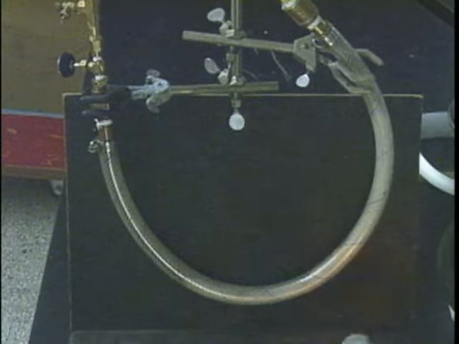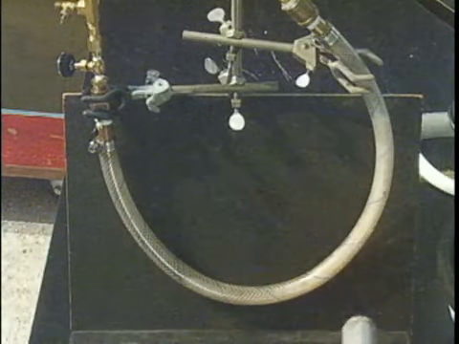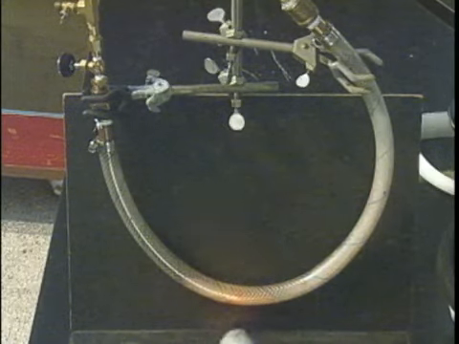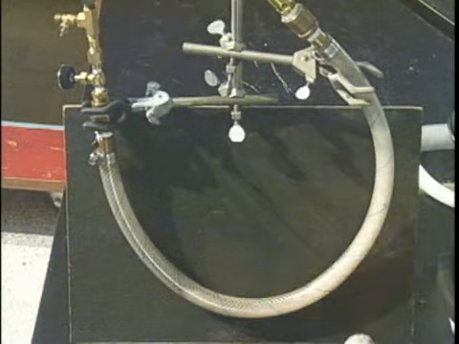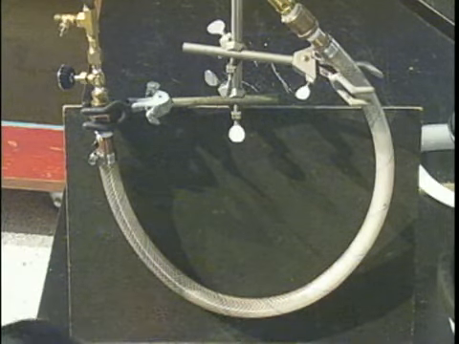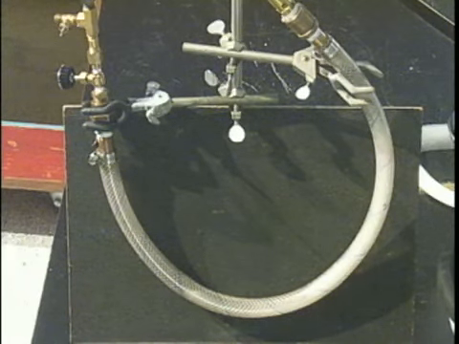There's some gas. Where's the liquid? The solid is here. Where's the liquid? You will see some bubbling. Not yet. You see it?